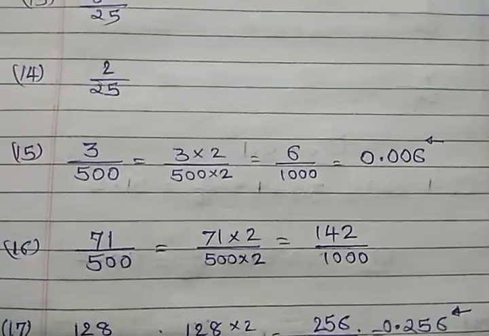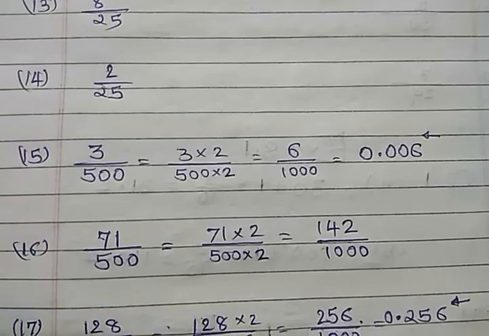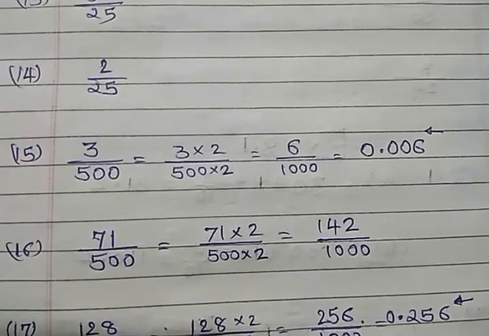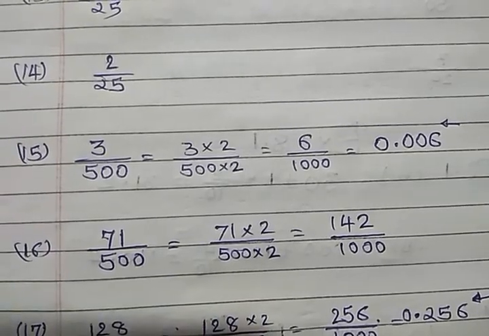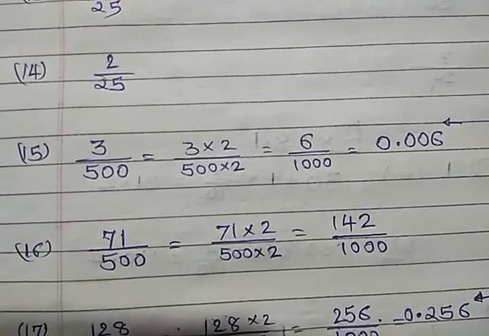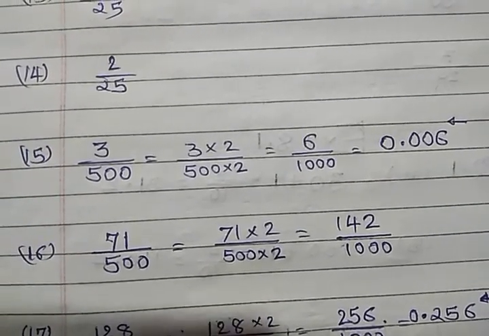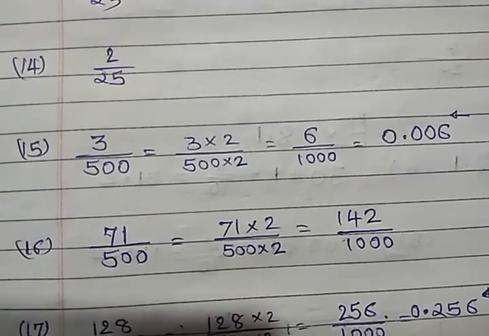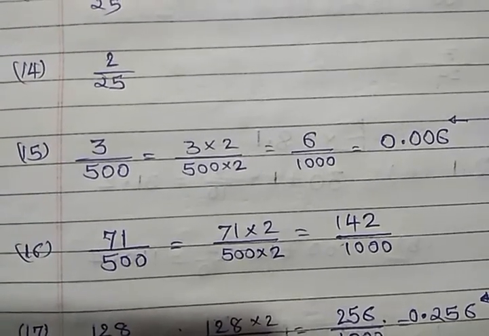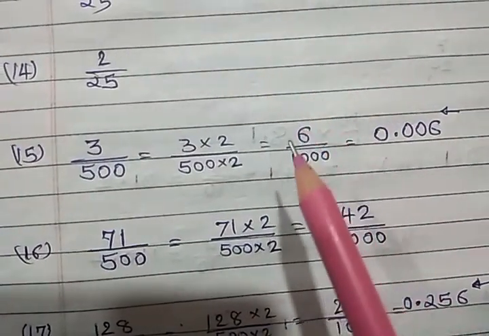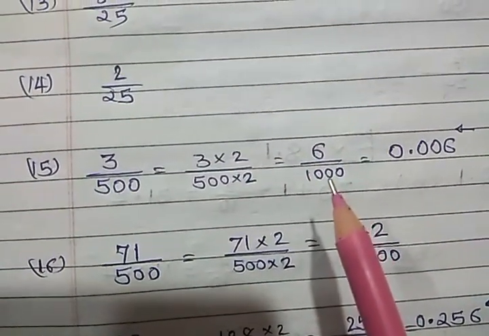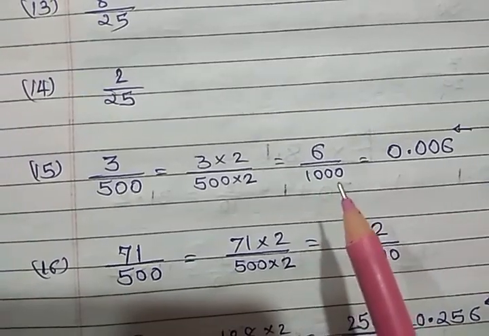Now 3 upon 500. Okay students, 3 upon 500. So 500 how many is the 1000? 2s are. So we have to multiply by 2 in numerator as well as in denominator. So 3 2s are 6 upon 1000. Now here you see students, how many total decimals you have to cut? 3 zeros are there, right? 6 upon 1000, 3 zeros.